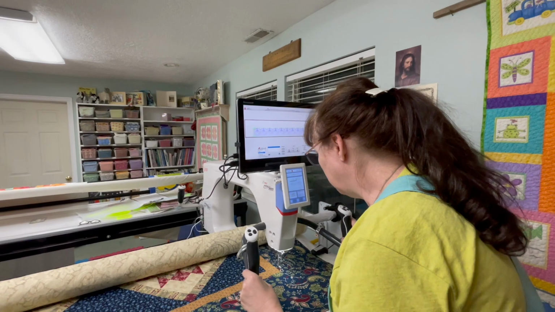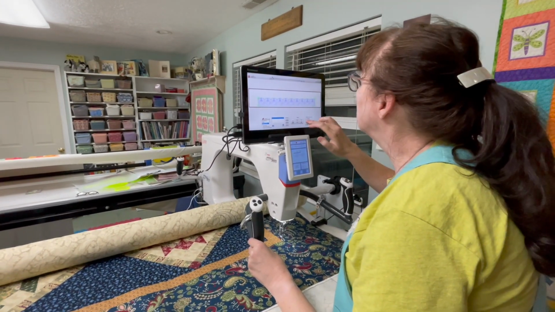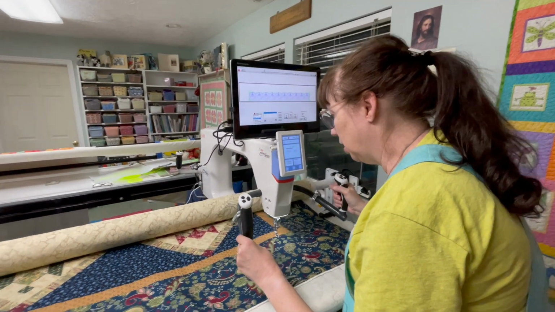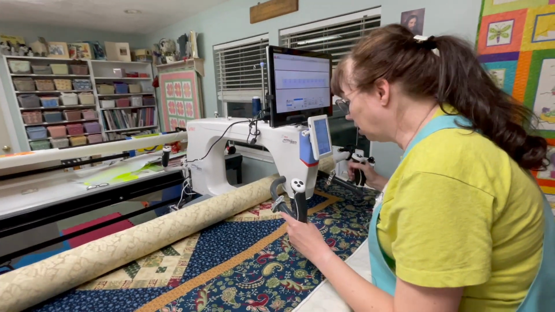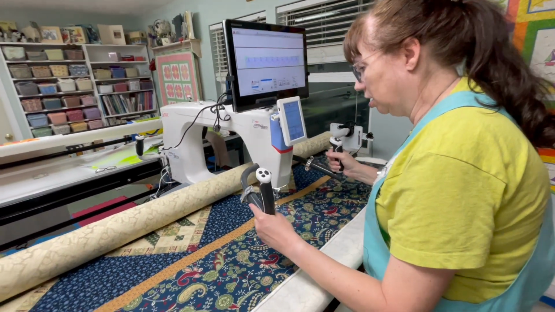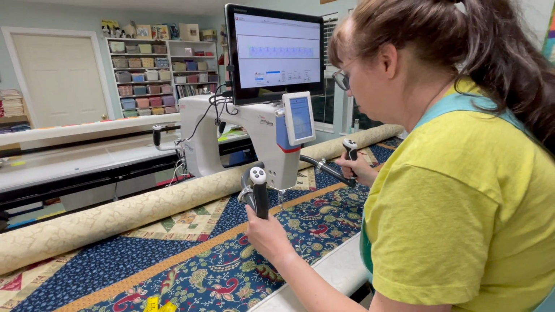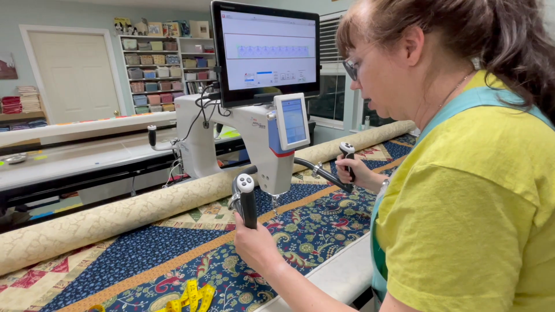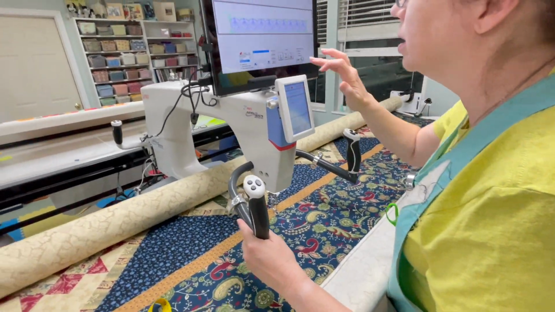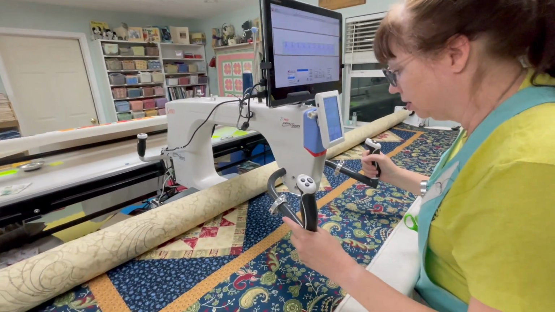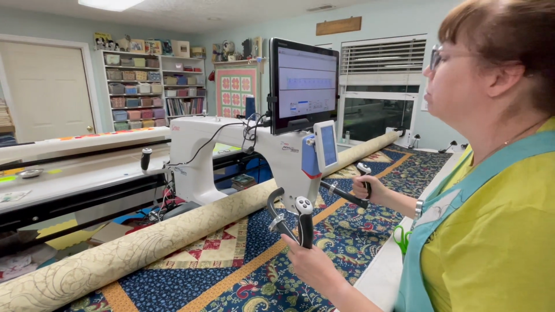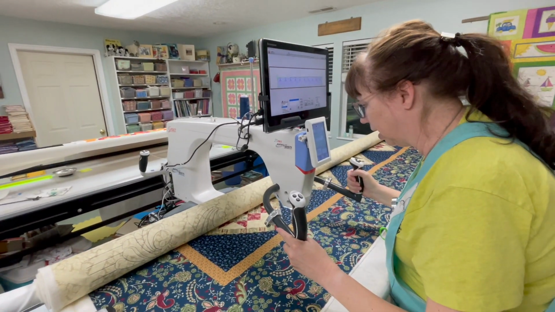But I'm still going to mark this. I'm just going to touch this a few places along the path of this border because I know it's a little wavy, and so this will make it land right in place. Or it will let me tweak the design so I can make it land in place.